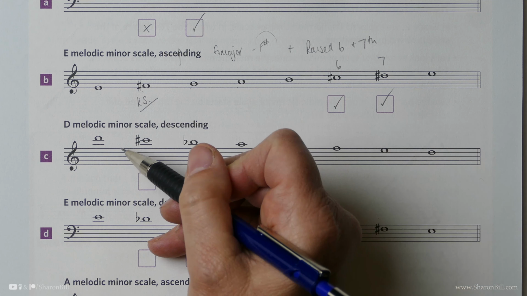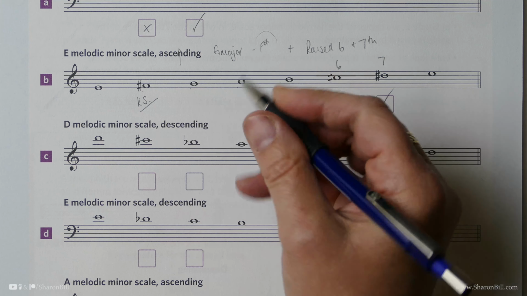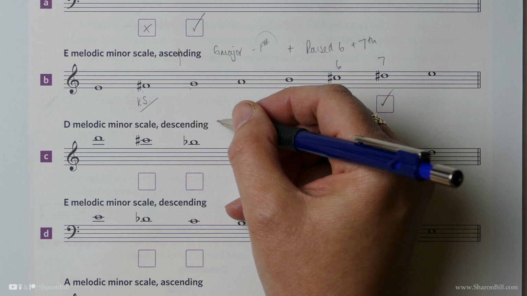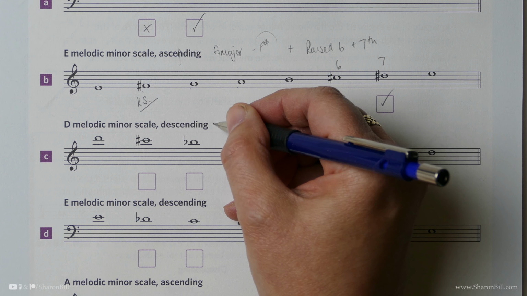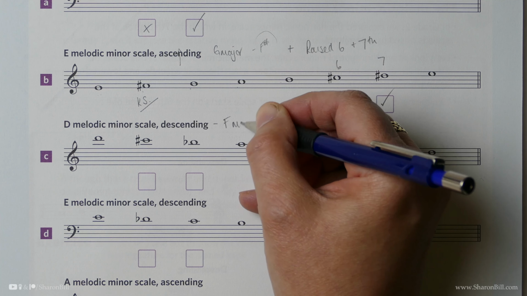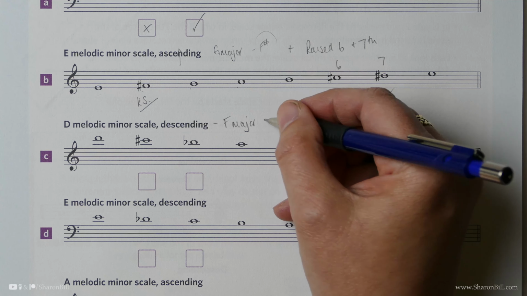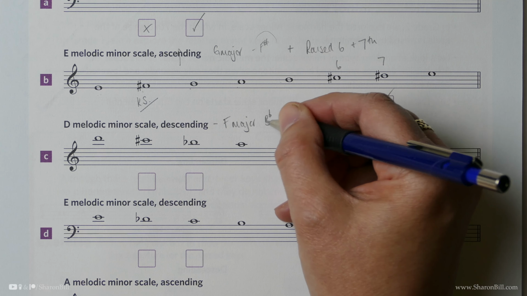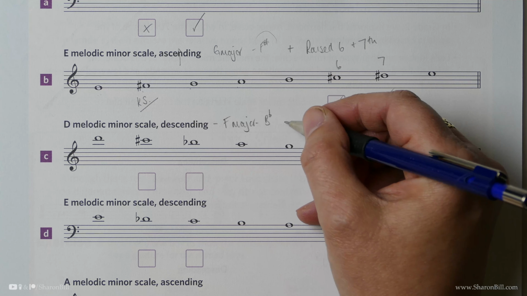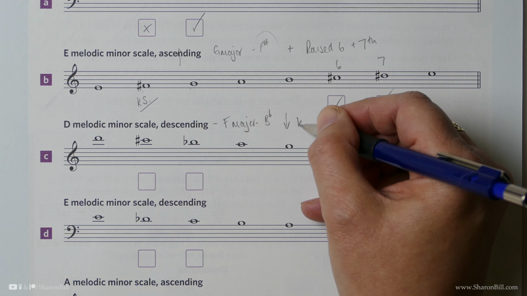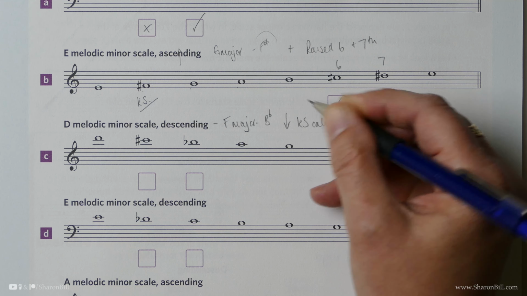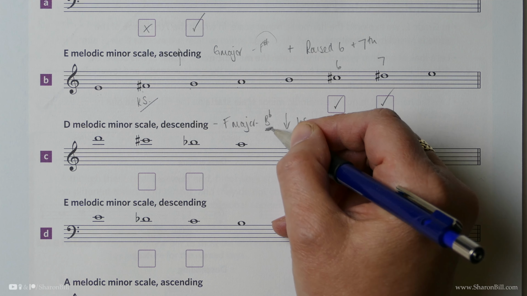And then now we have a D melodic minor scale. So we know that D minor is related to F major, and so we should have B flat as the key signature. And then descending is the key signature only, and so all we should have is a B flat.